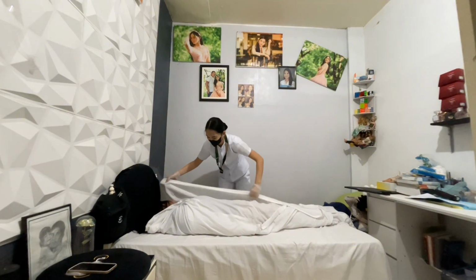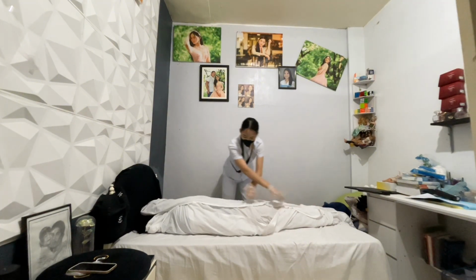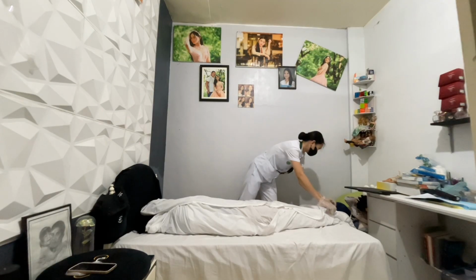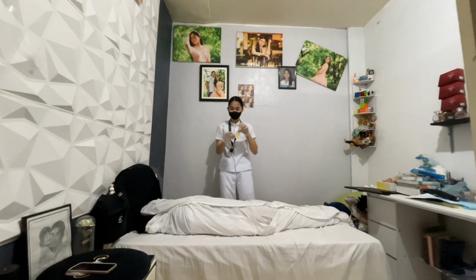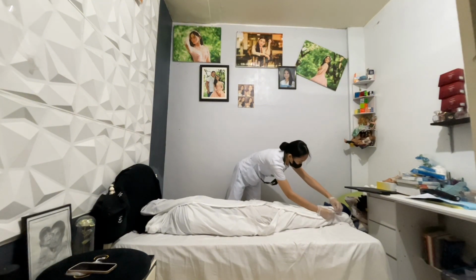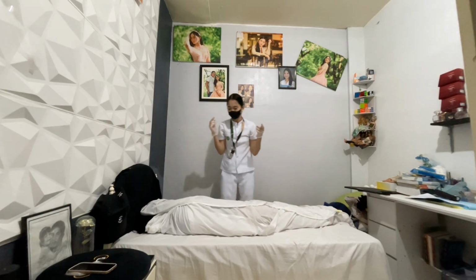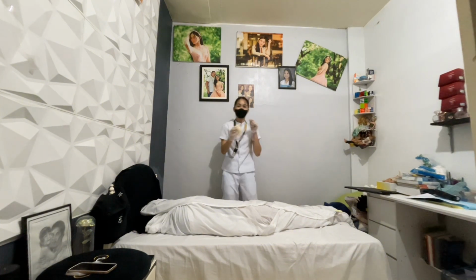Then you should now be able to zip up the bag. Don't forget to tie the two zippers together with another name tag. Then after that, stretch the flat sheet over the bed, completely covering the body bag, out of respect for the patient when you take the patient out of the room.